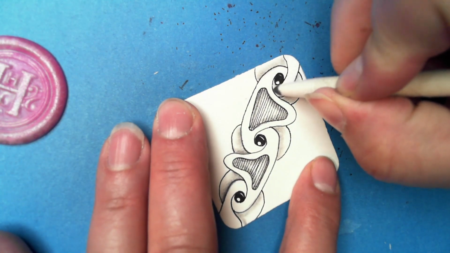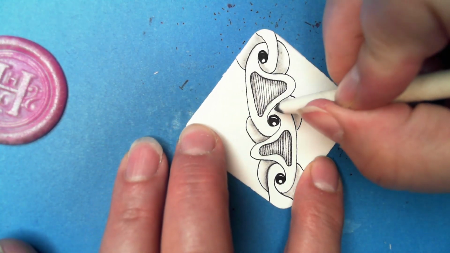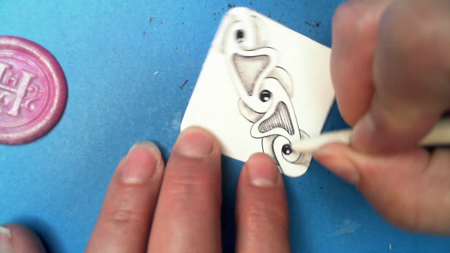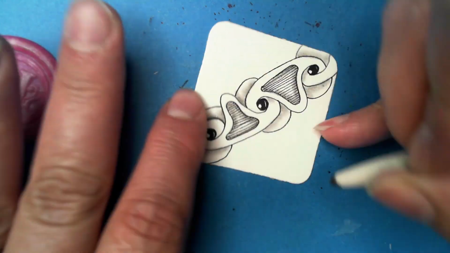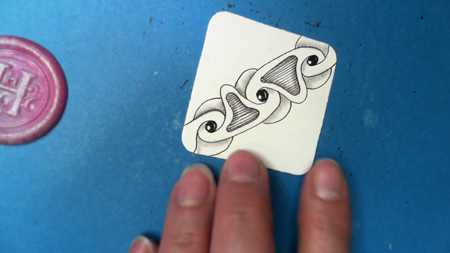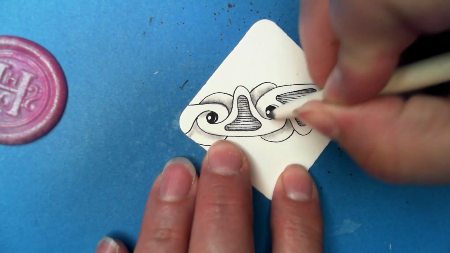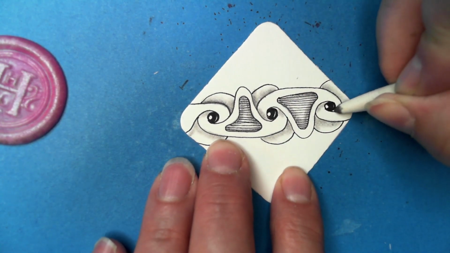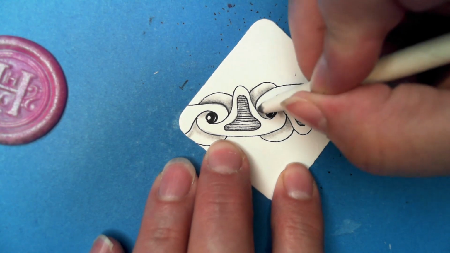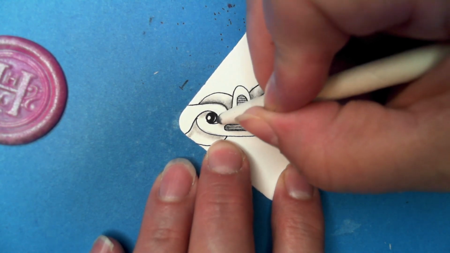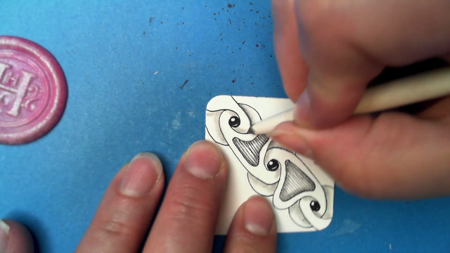Actually, I'm going to put a little bit of graphite right here because that kind of goes under as well. Oh, look at what that added. Oh, and right here. Yeah, you've got to find the overs and unders.